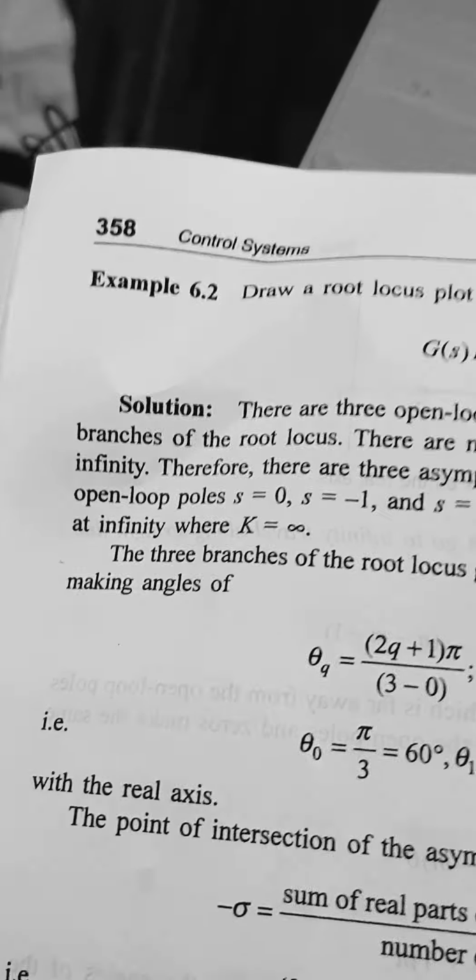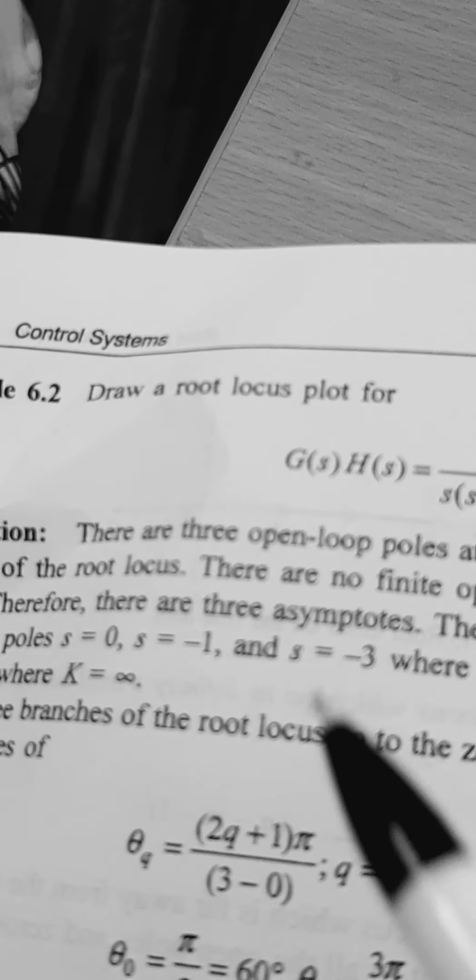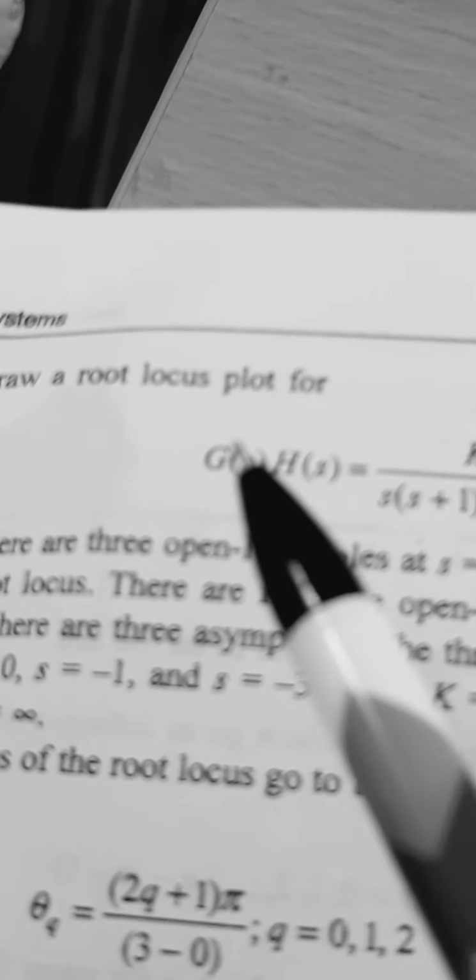Now we will take a very typical example. Draw the root locus plot for the following.